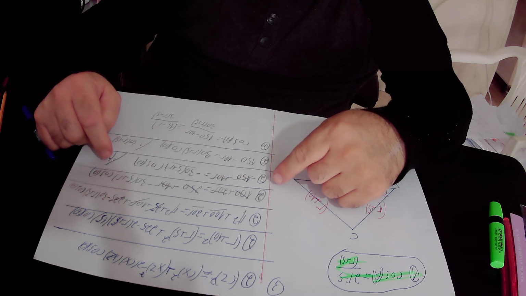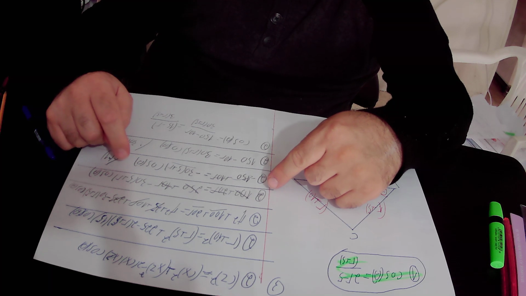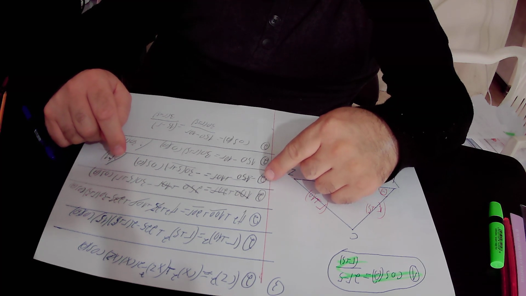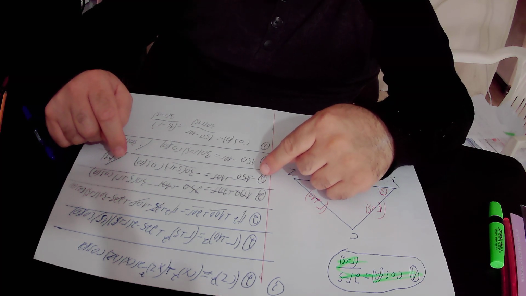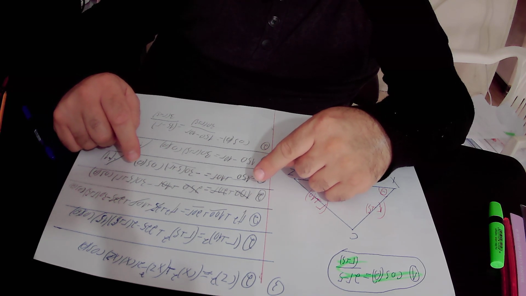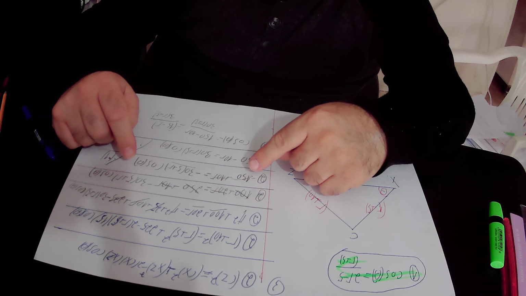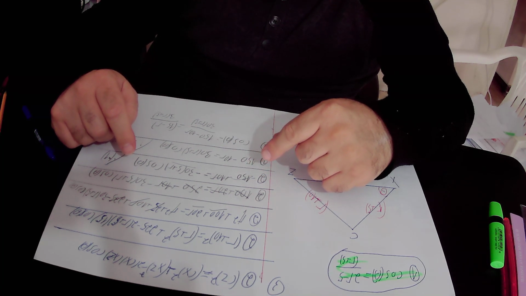Then we subtracted 250 from equation number 2, and we got that 100 minus 250 is minus 150, and we subtracted 10r, and we got that 20r minus 10r is 10r. And it is equal to minus 30 times r plus 5 times cosine theta.